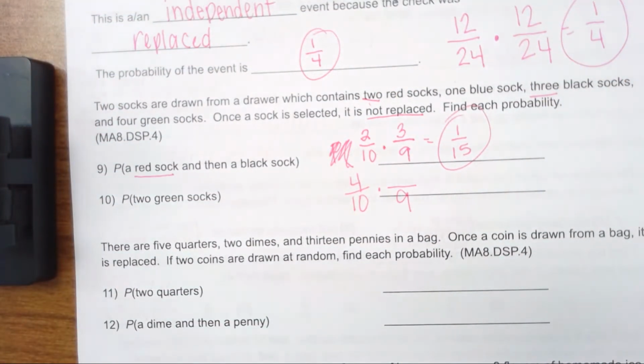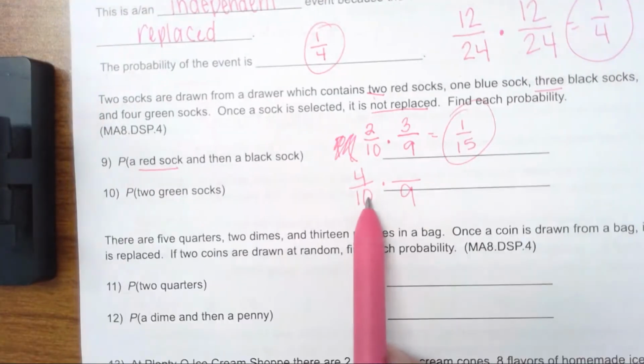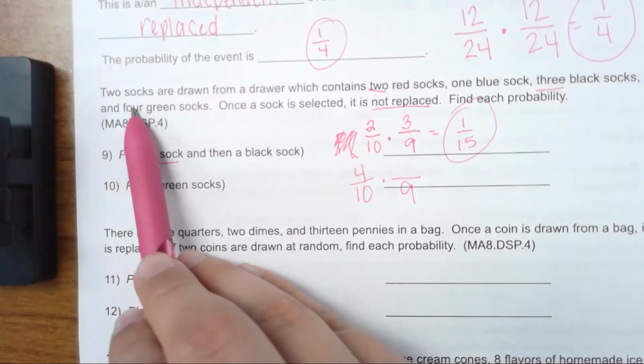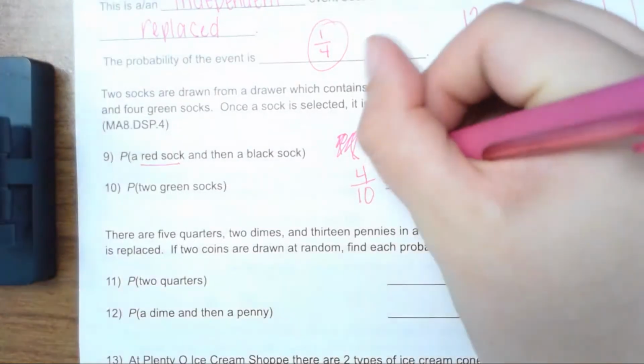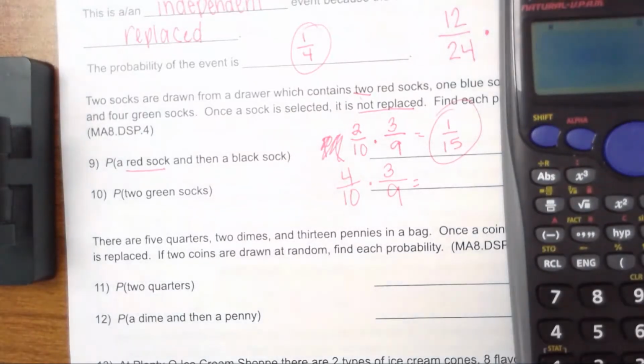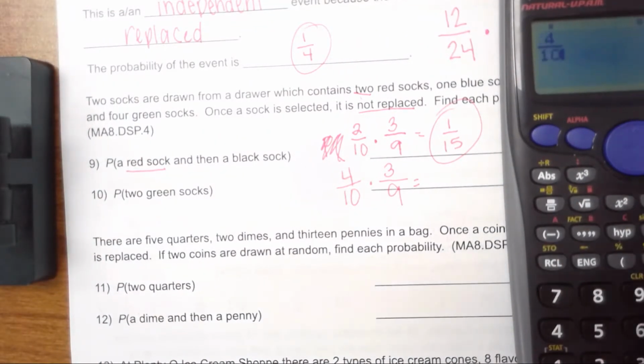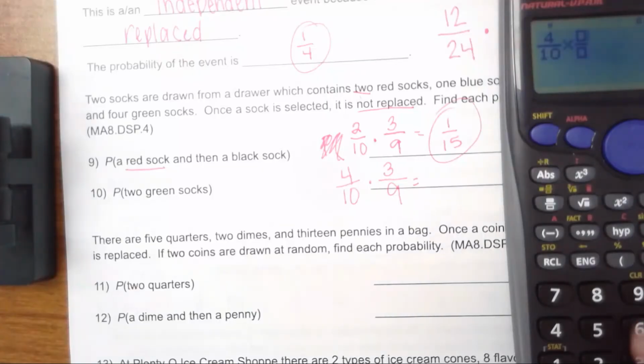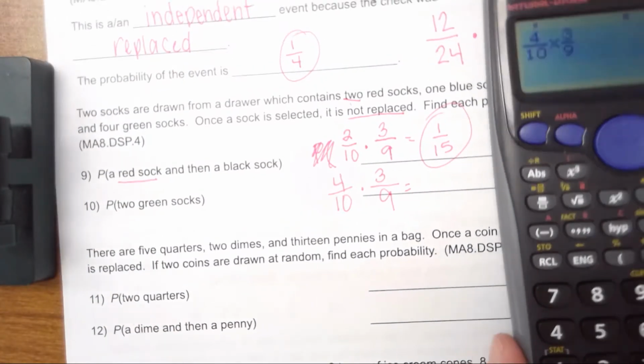And then, since we selected a green sock the first time, and we are not replacing it back in the drawer, that means that we still have one less green sock. So we started with 4, but we picked a green sock the first time, and we're not replacing it, so that means that I need to take 4 minus 1 to get 3. Okay, so once again, I can go ahead and type this in my calculator, and we get 2/15.